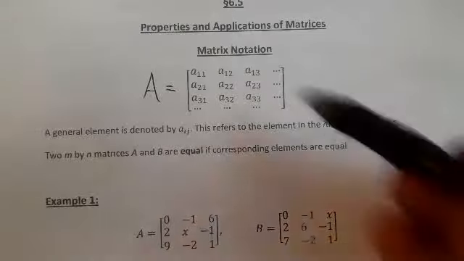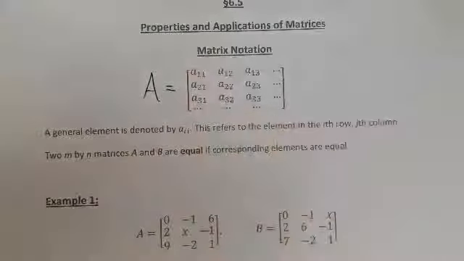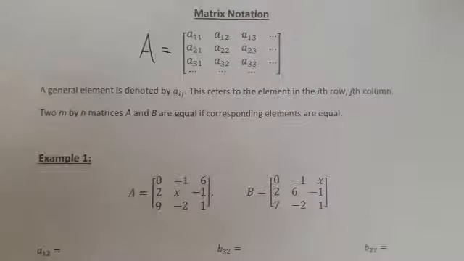If you notice, the ones in the diagonal have the same row and column number. What else can we observe? A general element is denoted by a sub ij. Try to say that five times fast. A sub ij refers to the element in the ith row and the jth column.